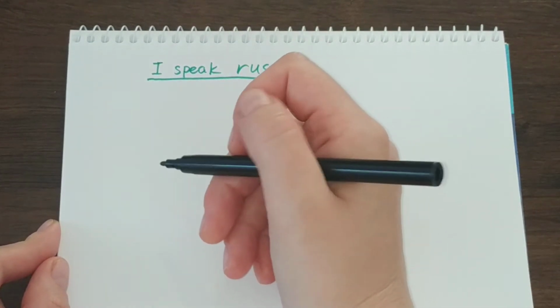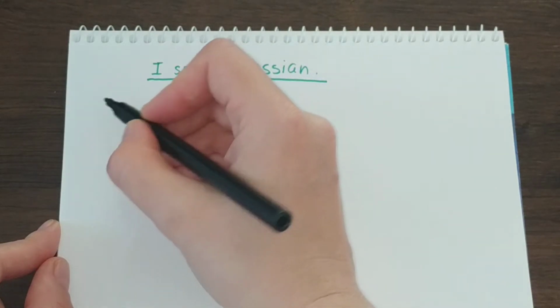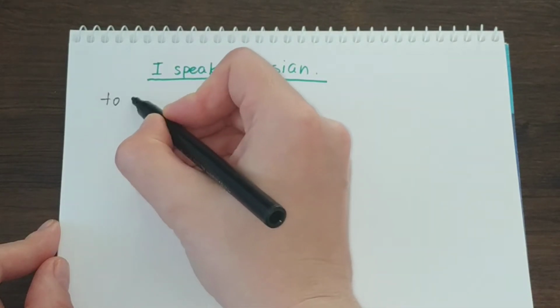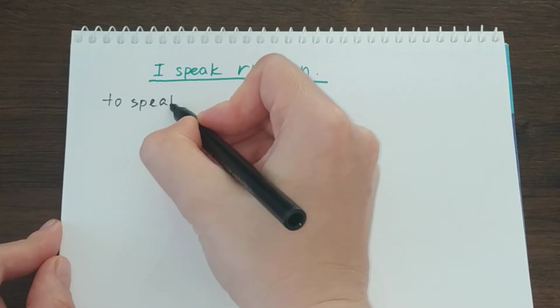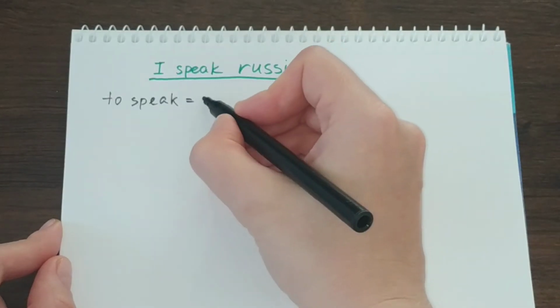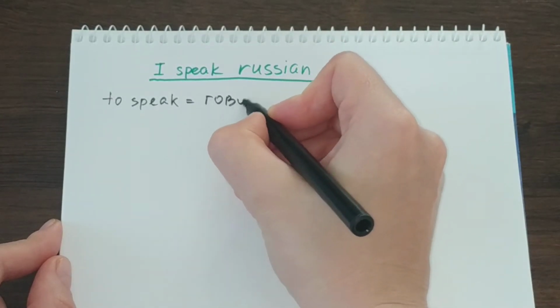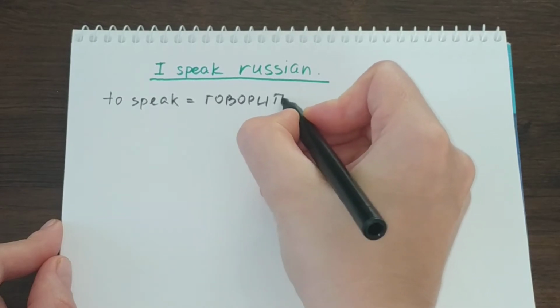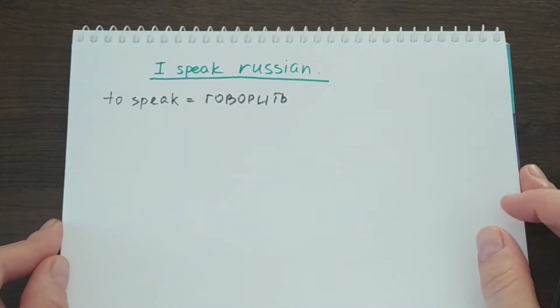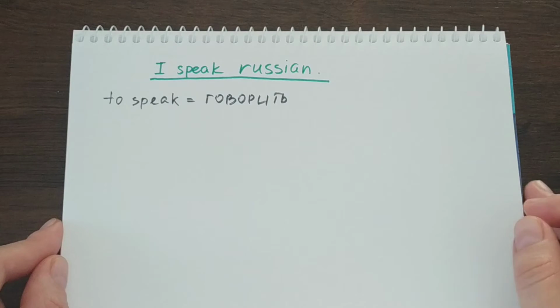I'll link to that under the video. And we know that the verb to speak is translated as говорить in Russian. And of course, говорить is the infinitive, the dictionary form of the verb to speak.